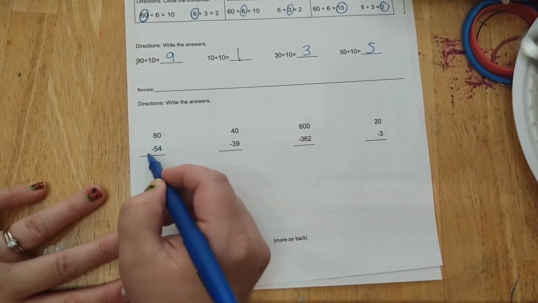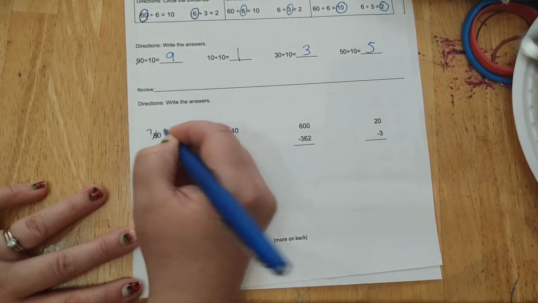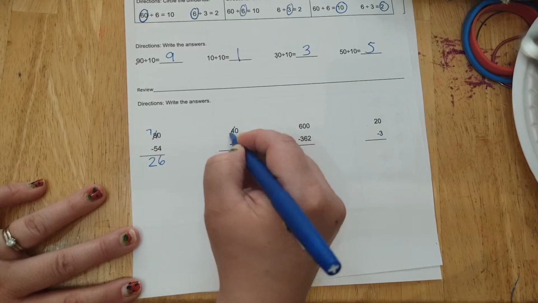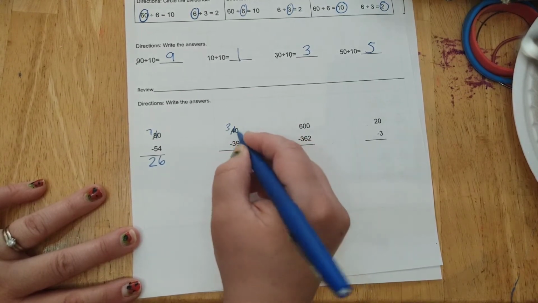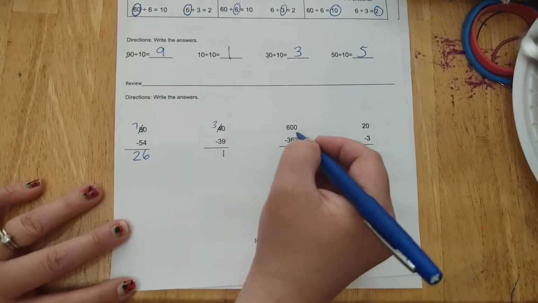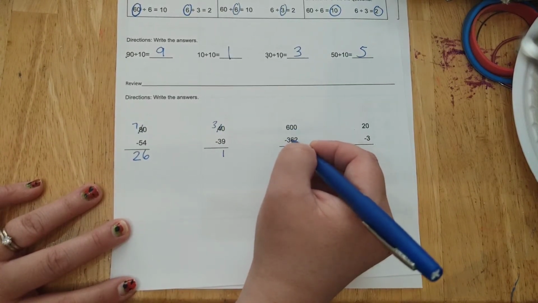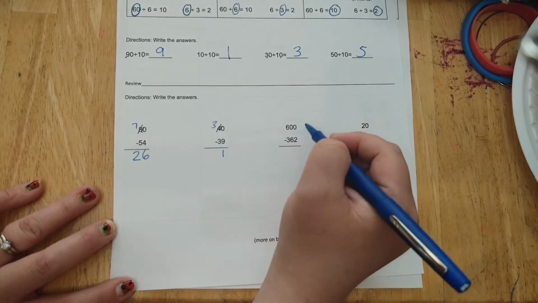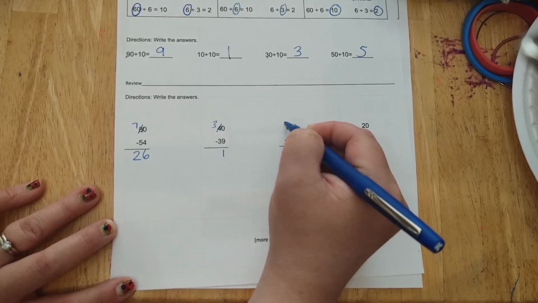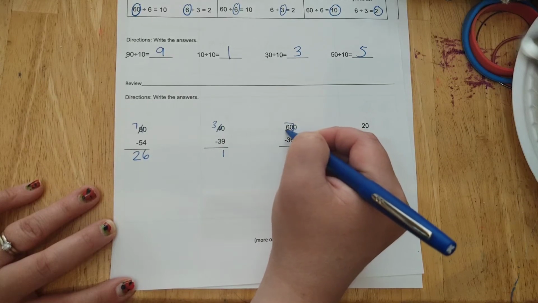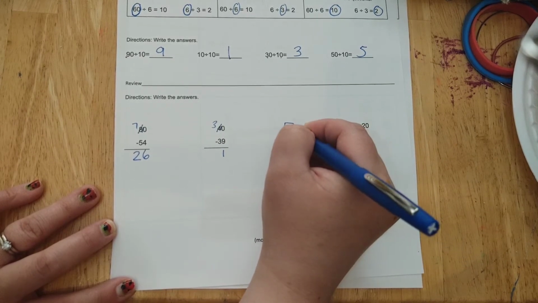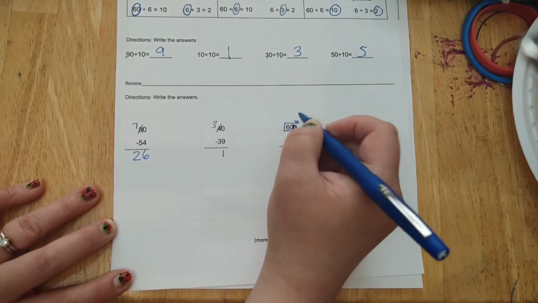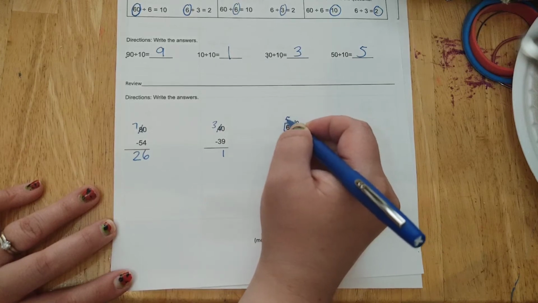All right, the review, write the answers. Okay, so 0 minus 4 we can't do, so we're going to borrow. 10 minus 4 is 6. 7 minus 5 is 2. 26. 0 minus 9 we cannot do, so we're going to borrow. So 10 minus 9 is 1. 0 minus 2 we cannot do. 0 minus 6 we cannot do. So we're going to borrow from here, and we're going to use that little box method where you box up all the way up to the very last 0. That last 0, you're going to put a 10. And if it's hard for you to see that, you can actually just write it above it. That's okay. And so you take 1 away from 60, which is 59.